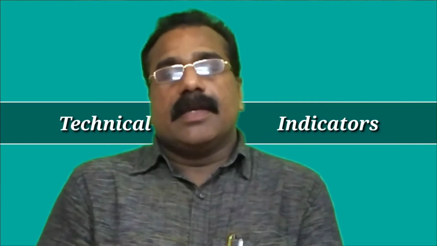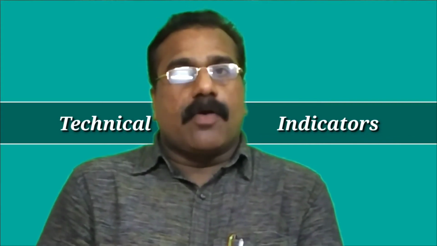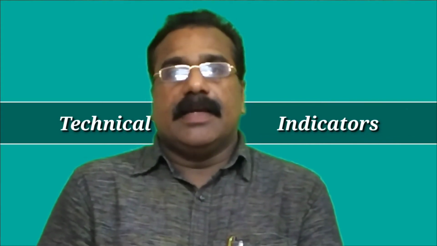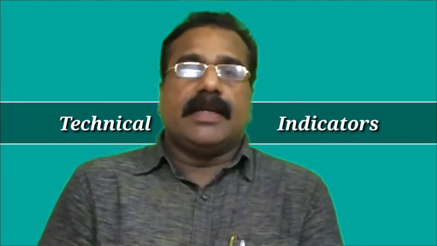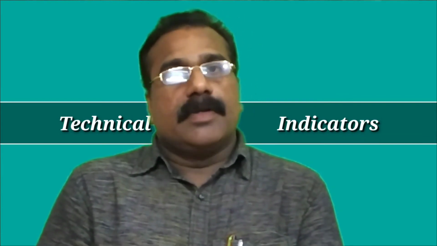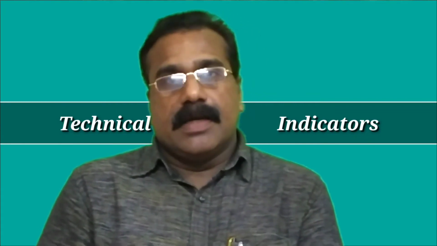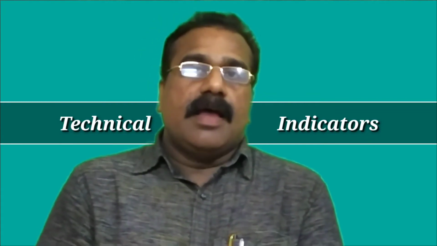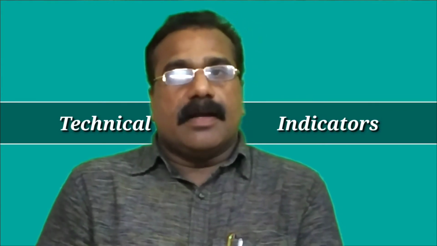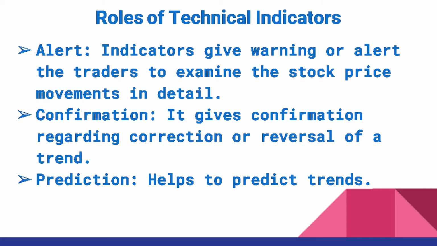Now we can see the core functions of technical indicators. Basically, indicators perform three major roles or three important functions. These functions are alert function, confirmation function, and prediction function.